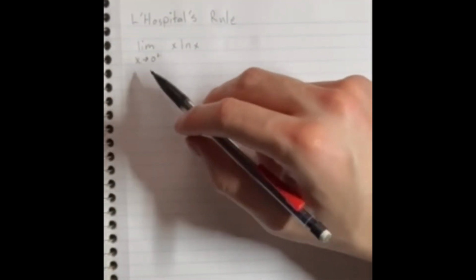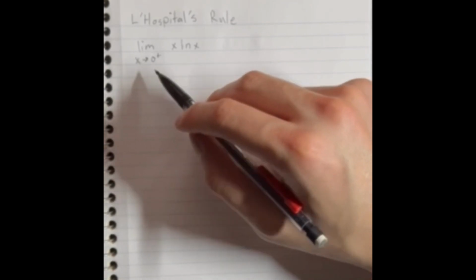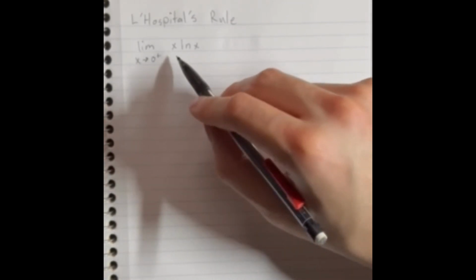Hello everyone, today we'll be going over L'Hopital's rule. I have this problem right here. The limit as x approaches 0 from the right, x times the natural log of x. And using direct substitution, we know this is 0 times negative infinity, which is the indeterminate form, so we can use L'Hopital's rule.